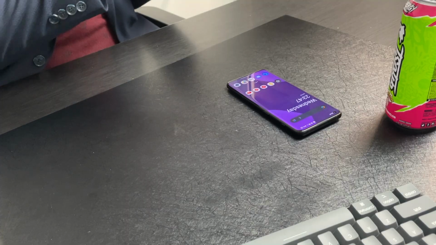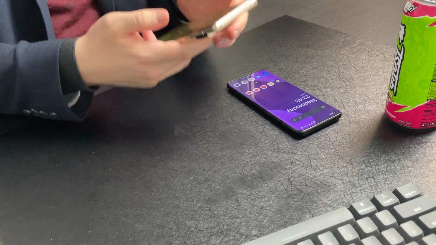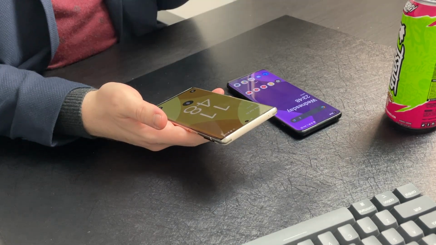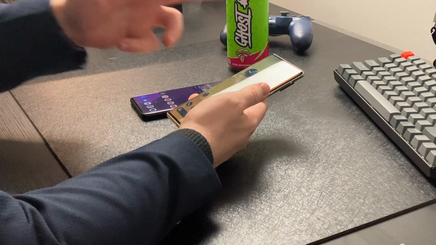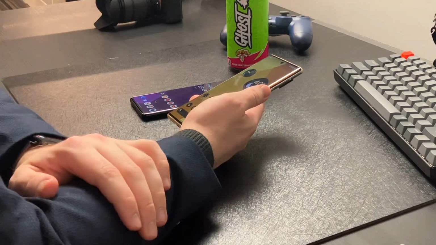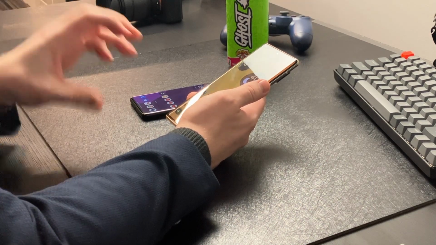And then if I can just clear out my notifications real quick. We are also getting a 6.7 inch Quad HD AMOLED 120 hertz display, and we have the front-facing camera right here in the center, which is, I think, the perfect spot to put a front-facing camera.